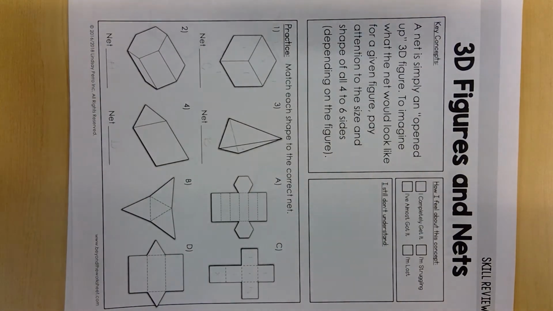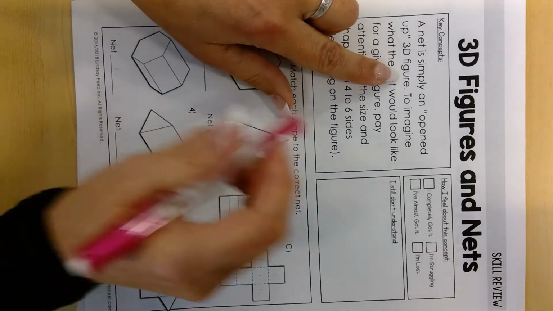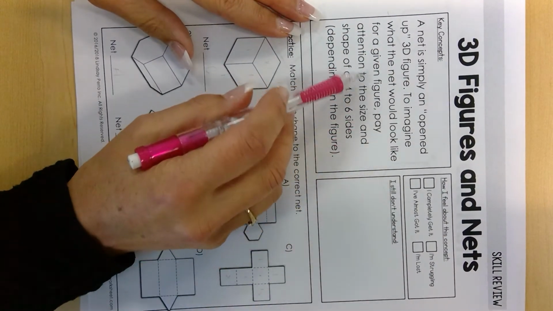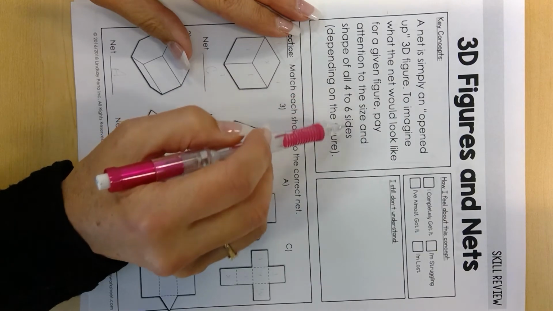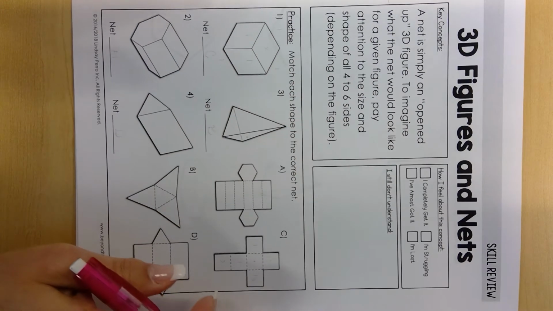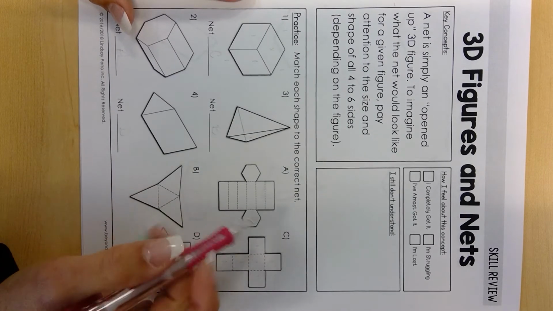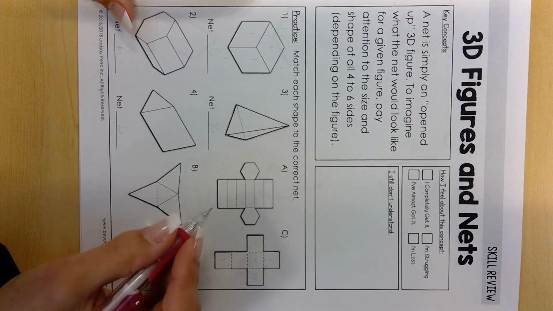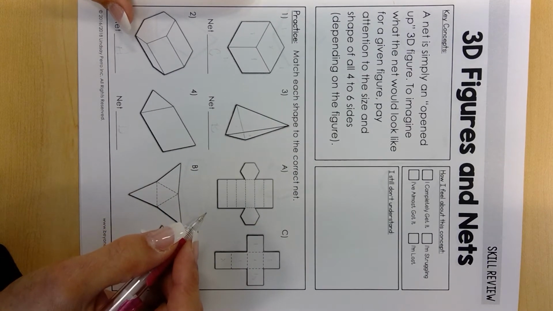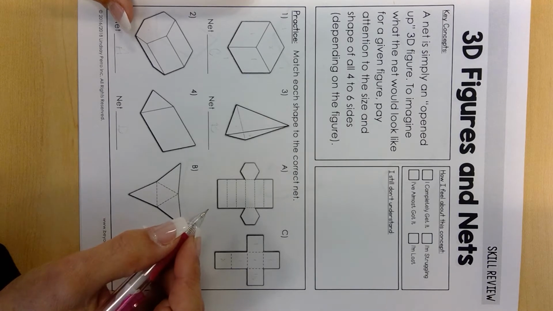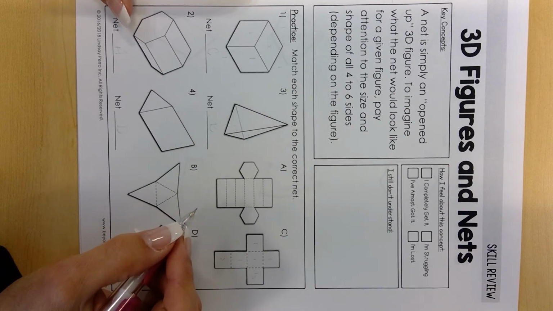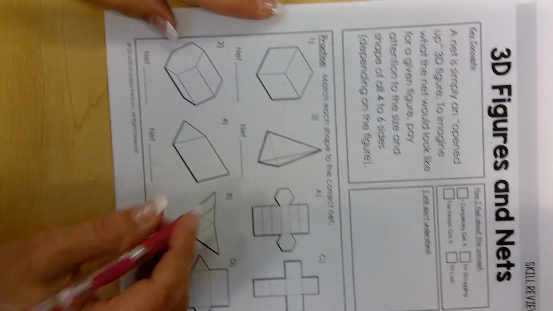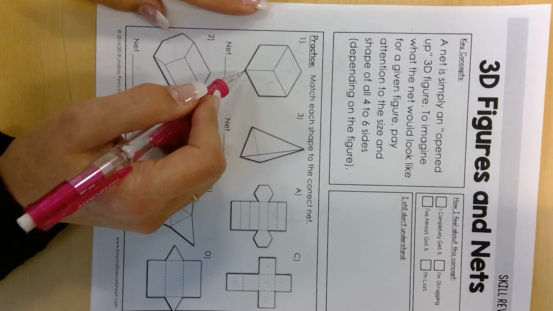So let's take a look at this. This is all about nets, and a net is just an opened up 3D figure, which it says right here. To imagine what the net would look like for a given figure, pay attention to the size and shape of all 4 to 6 sides. Also, think about if you were opening a cardboard box and flattening it out completely, maybe to take to recycling. What would each one of the sides look like as you pulled it apart? So let's start with a box that would be exactly that.